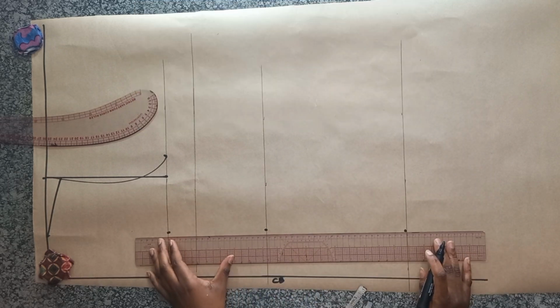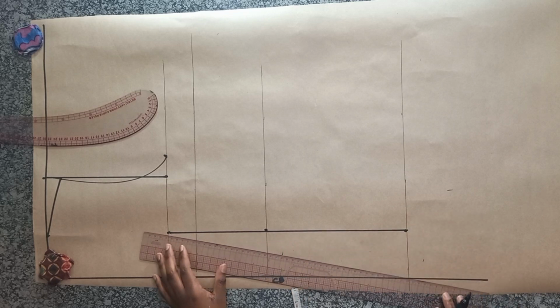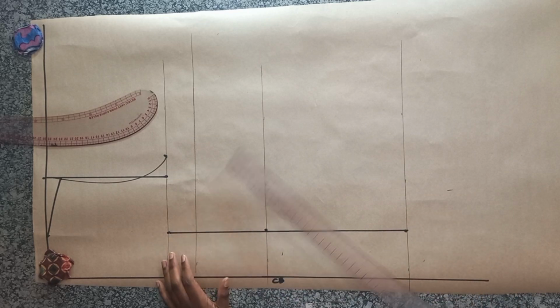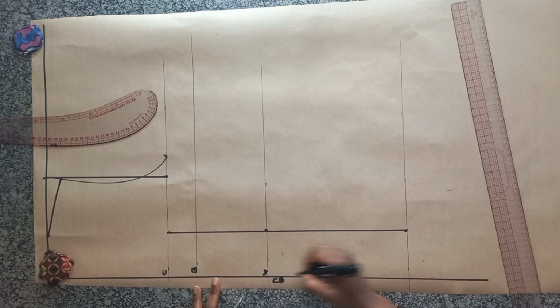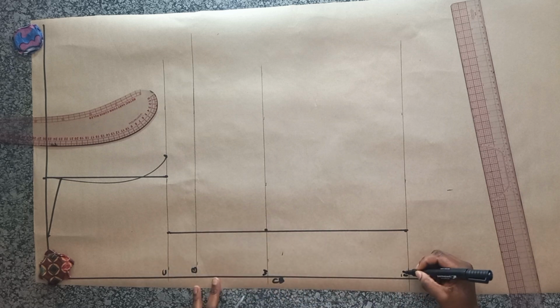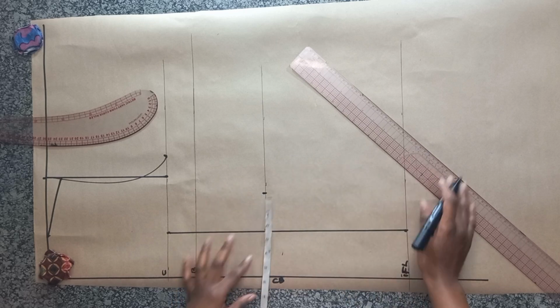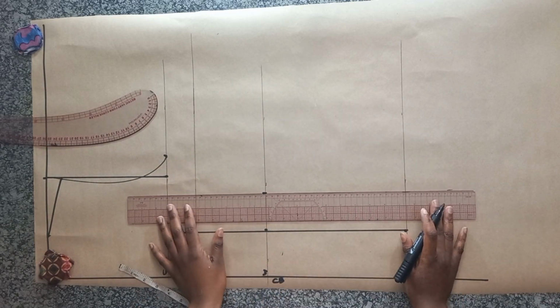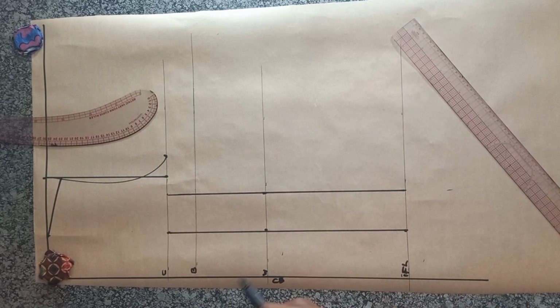So I snatched away 3 inches from the center back. That is where the eyelets or the loops are going to be. So from there, I marked my 6.5 inches and I made another line so that I would remove the dart.